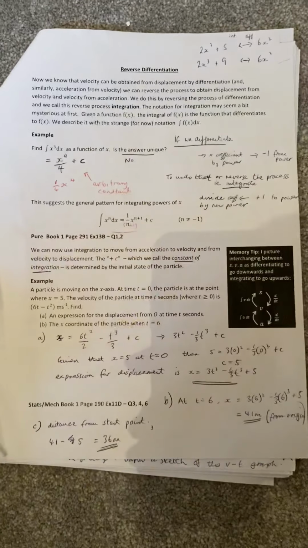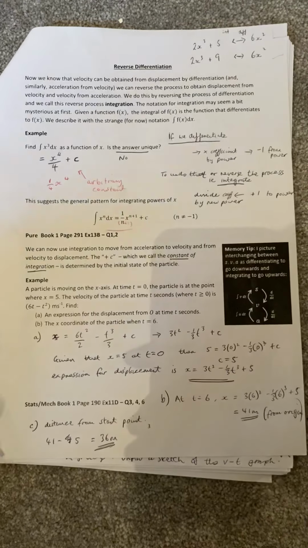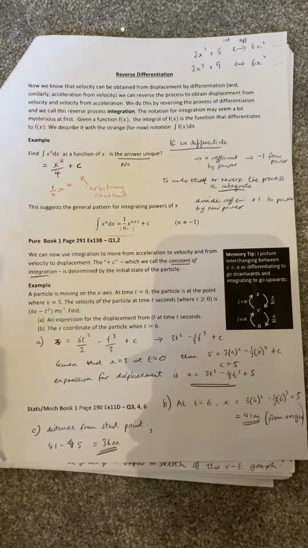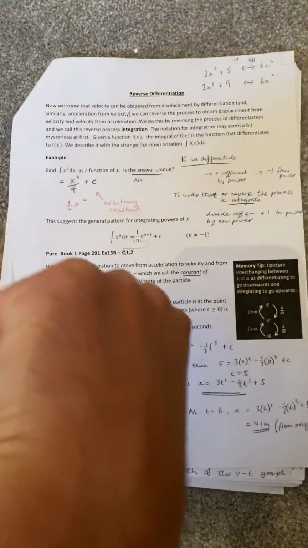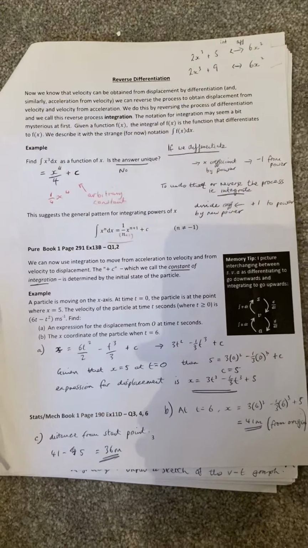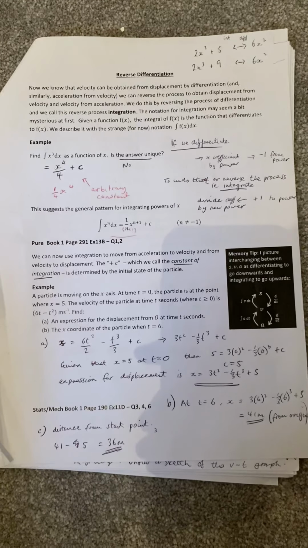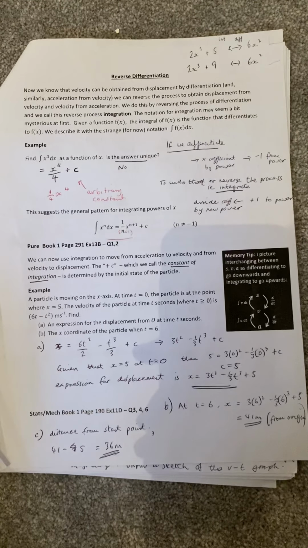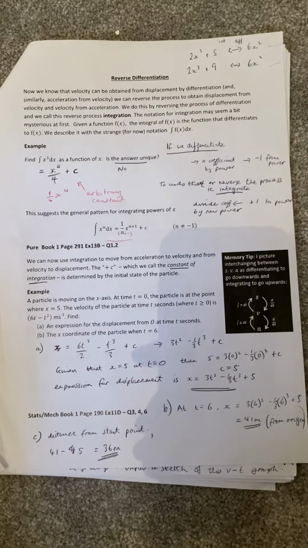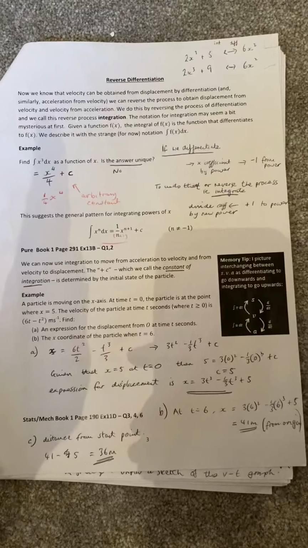So in this example, a particle is moving on the x-axis. Remember, this is one-dimensional kinematics, so we're going in the positive or negative direction. And at t is 0, the particle is at the point where x equals 5. So there's your initial conditions. We know that at t is 0, x is 5.